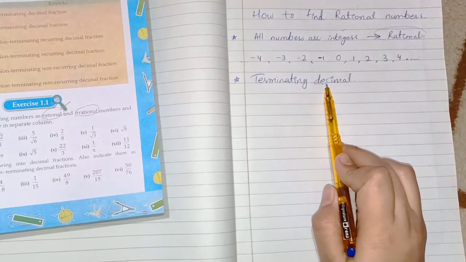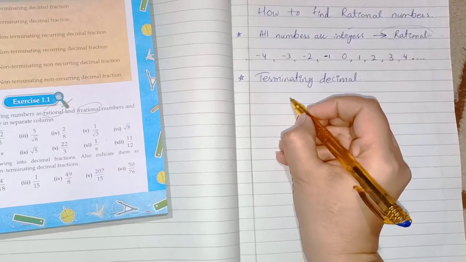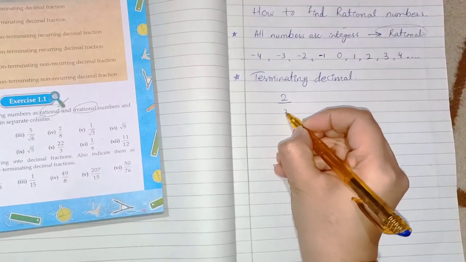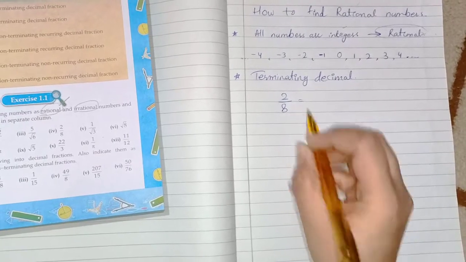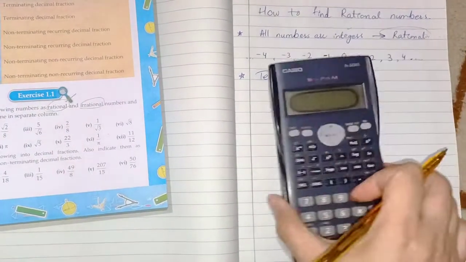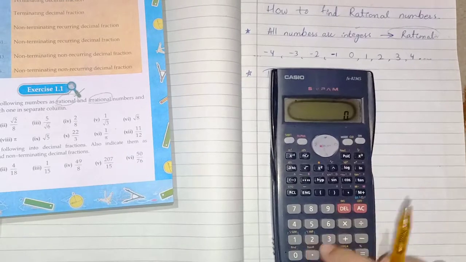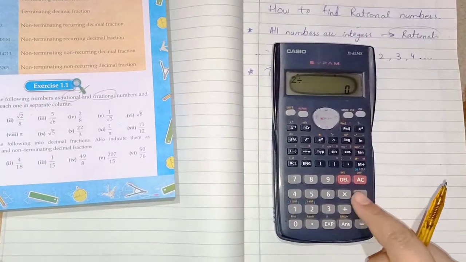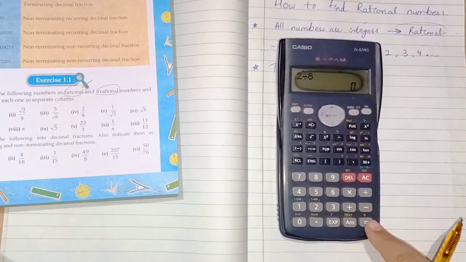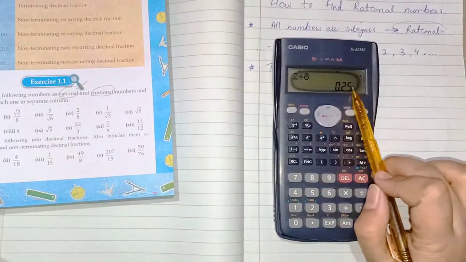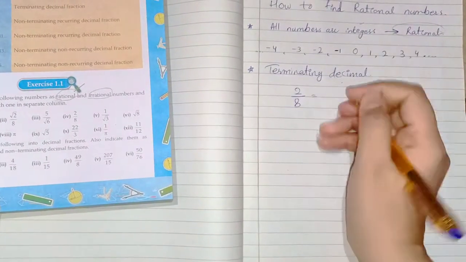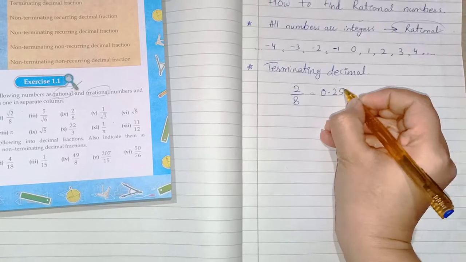So what is a terminating decimal? Suppose we have the number 2 upon 8, 2 divided by 8. When we divide 2 by 8, let's check. 2 divided by 8 is 0.25.